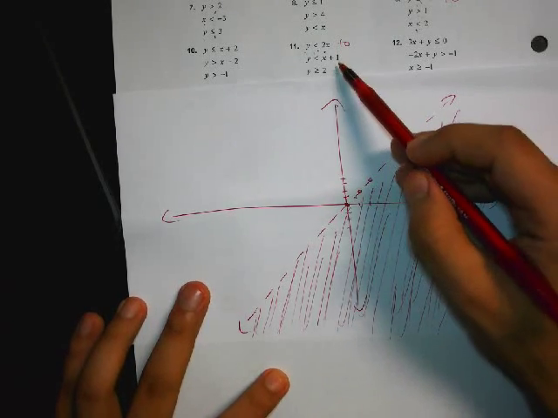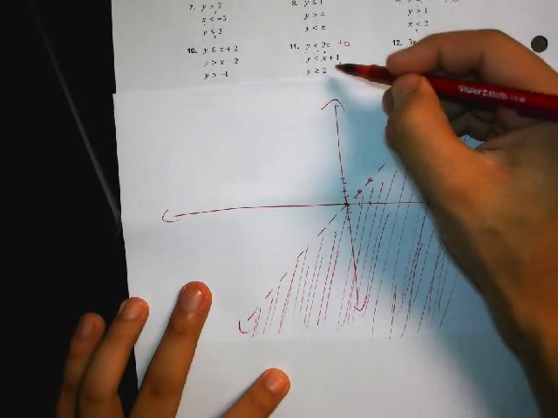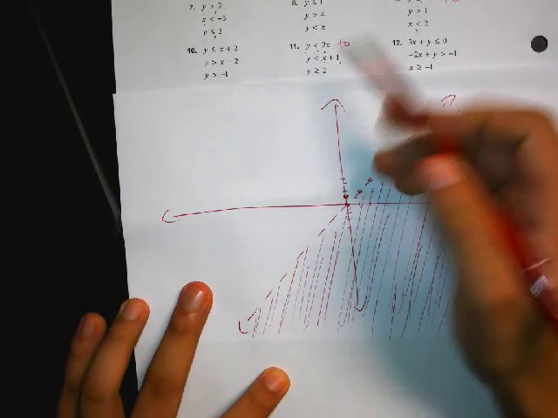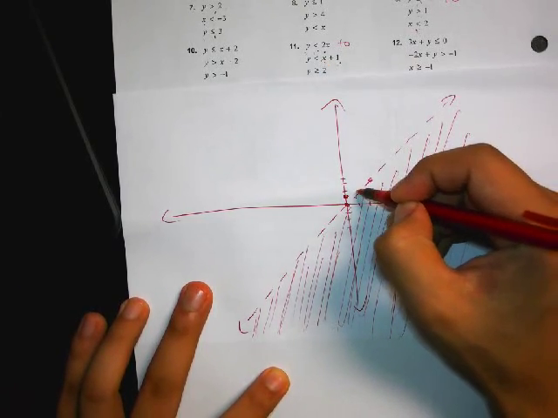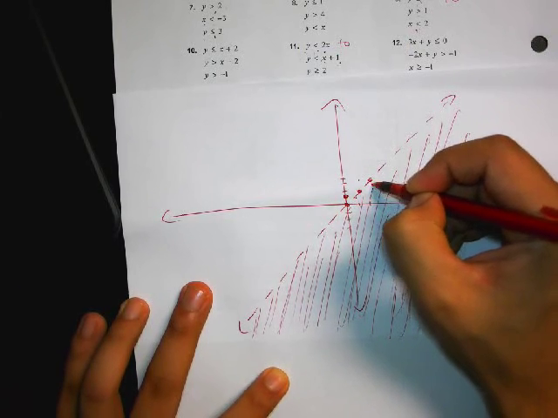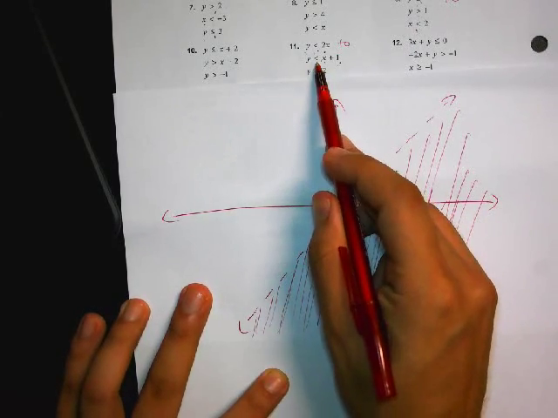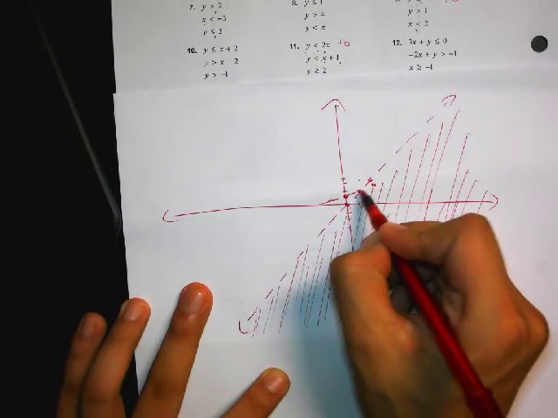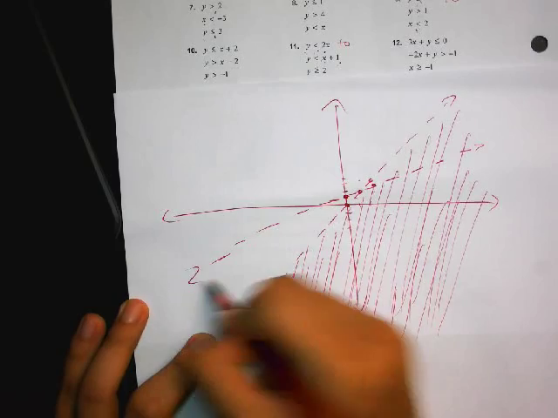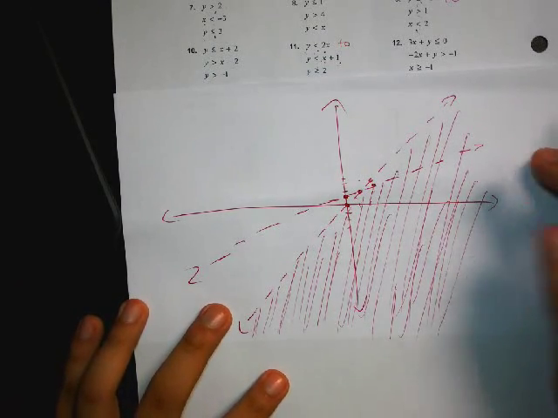My next line is y is less than x plus 1. My y-intercept is 1, so I'm going to put that there. My slope is 1, so I go up 1 over 1, right there. Up 1 over 1, that's right there. I'll go and put that in there. No equal sign, so that's a dashed line. And again, less than, so I'm going to shade below that line.